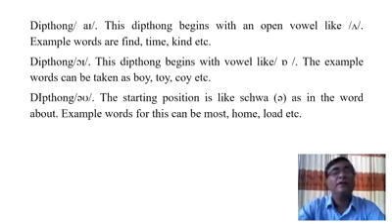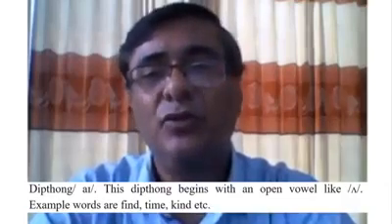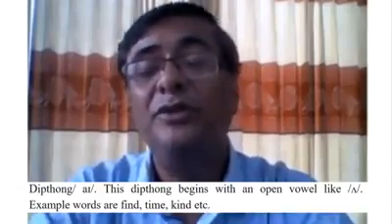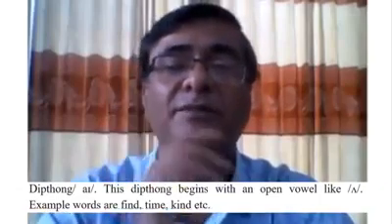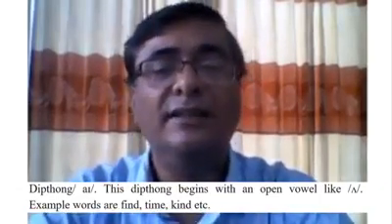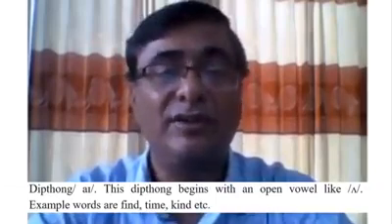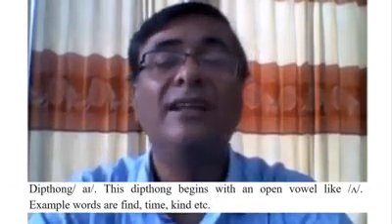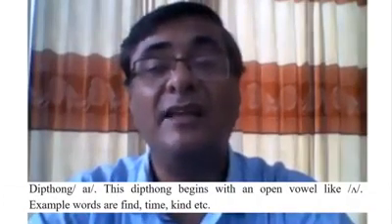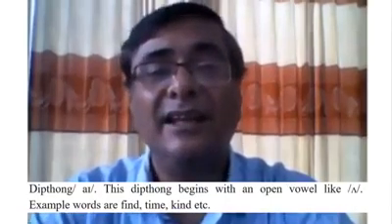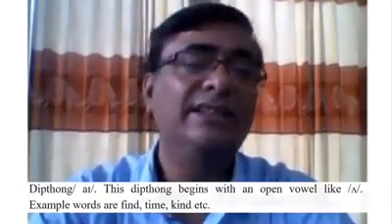Now, let's go to the next one, IE. This diphthong begins with an open vowel like E. So how will you know whether it's an open vowel? You can see the position of my lips and mouth. I'm talking about the diagram again and again. What are the examples of these diphthong double vowel sounds? Find. Time. Kind. It's rather easier.